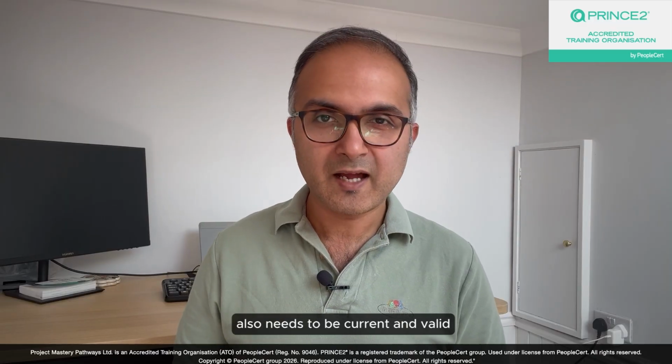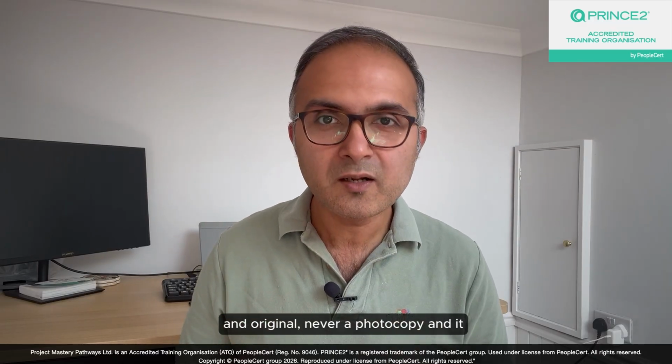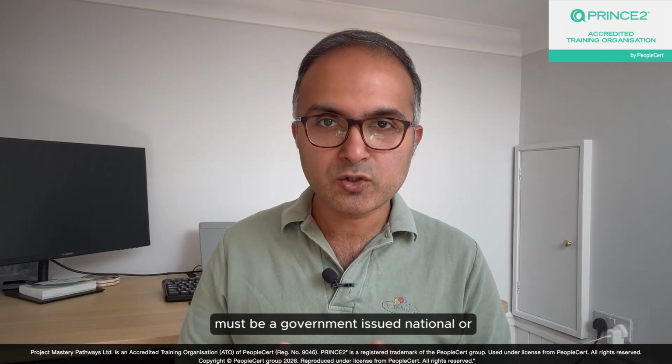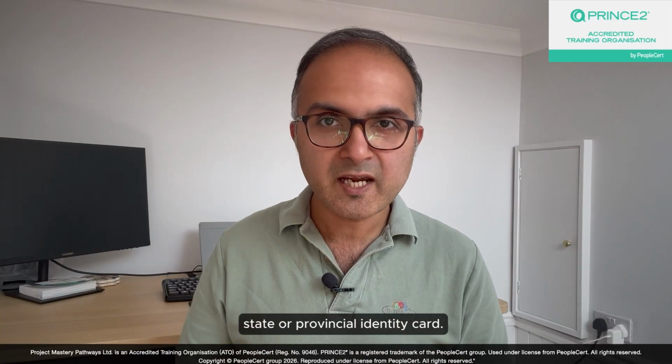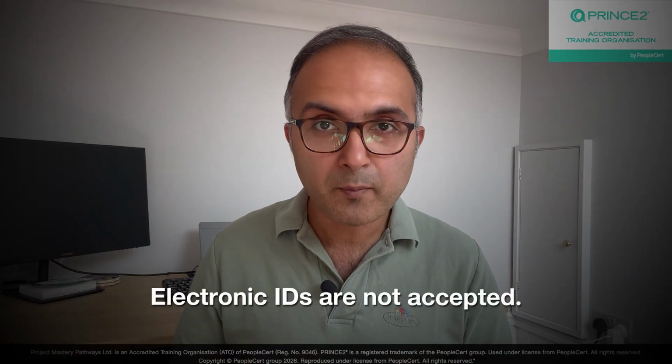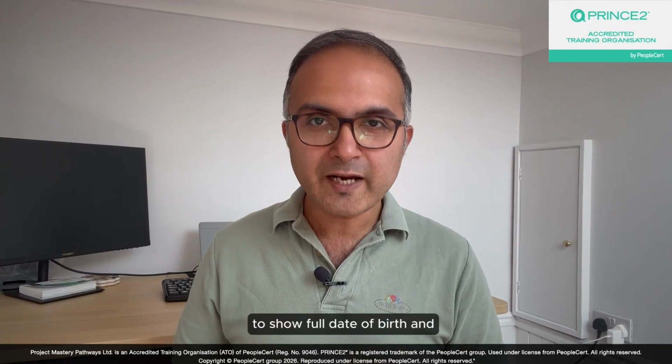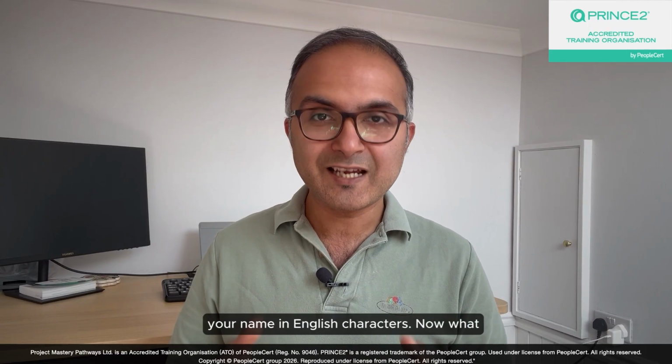Now your ID also needs to be current, valid and original, never a photocopy, and it must be a government issued national, state or provincial identity card. Electronic IDs, just for your information, are not accepted. It also needs to show your full date of birth and your name in English characters.